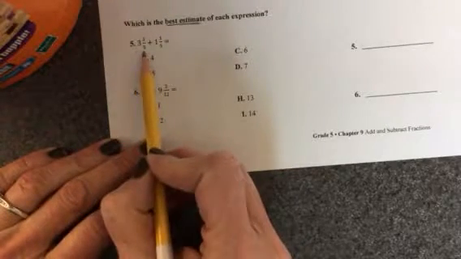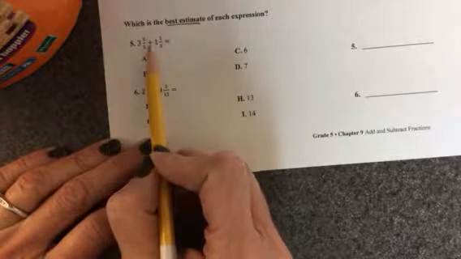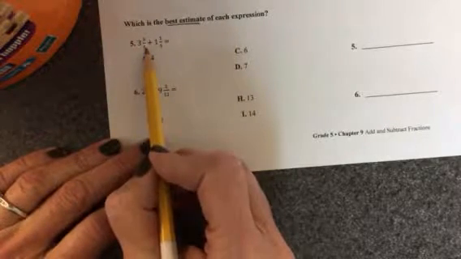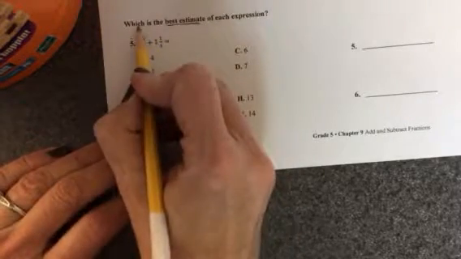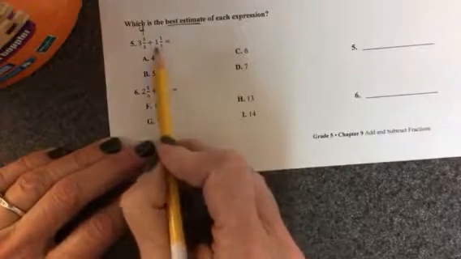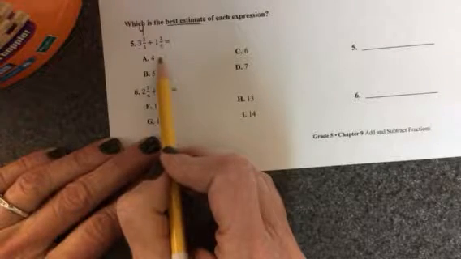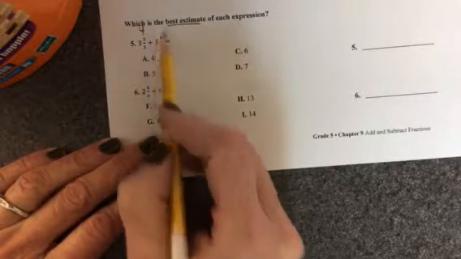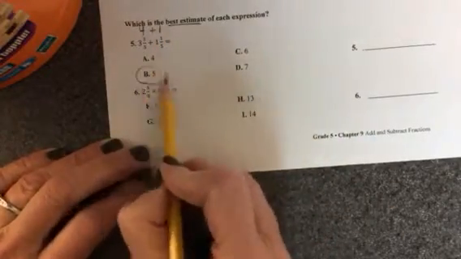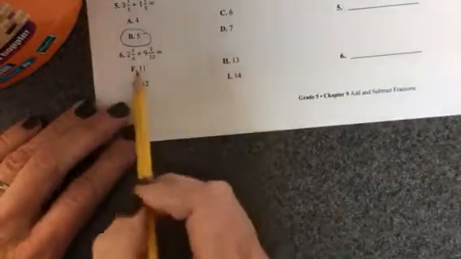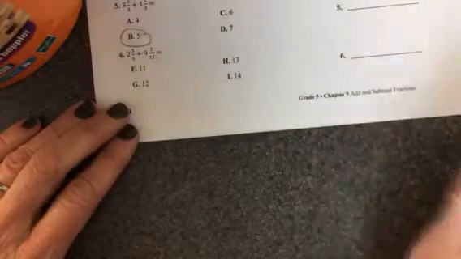Here I have 3 3/5. I'm going to ask myself, is 3 3/5 closer to 3 or closer to 4? Well, 3/5 is closer to 1 whole, so 3 3/5 will be closer to 4. Here I have 1 1/5, and 1/5 is closer to 0, so it's like doing 1 plus 0, so I'll just have 1. 4 plus 1 is 5, so that will be the answer. Then I'll do the same thing here. I'm going to round to the nearest whole number and then find the answer.